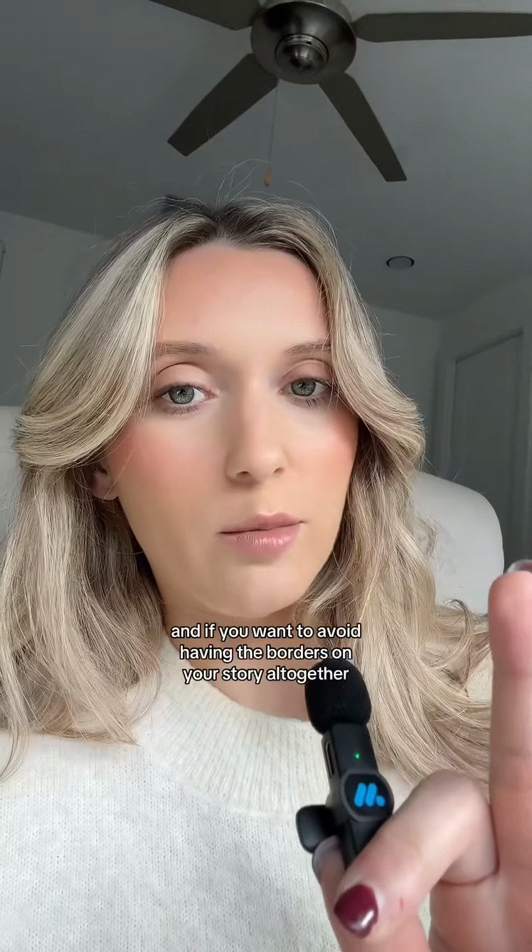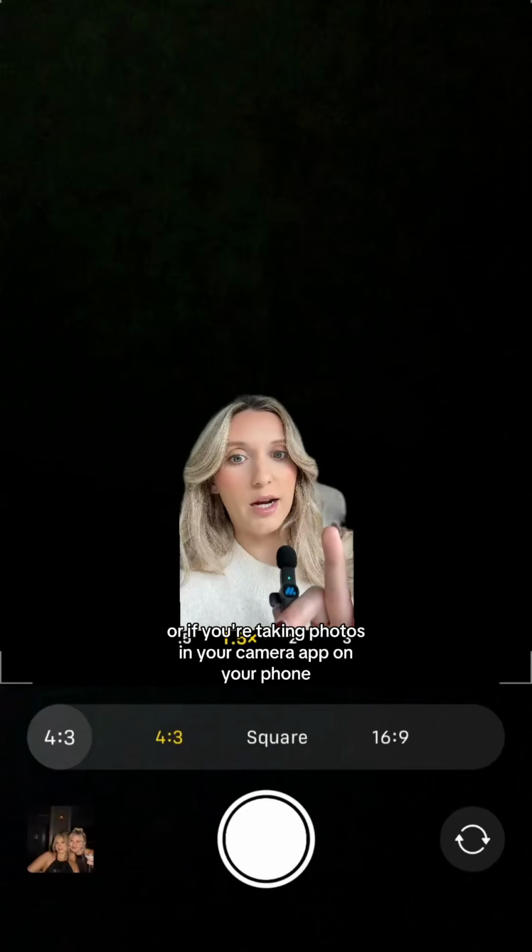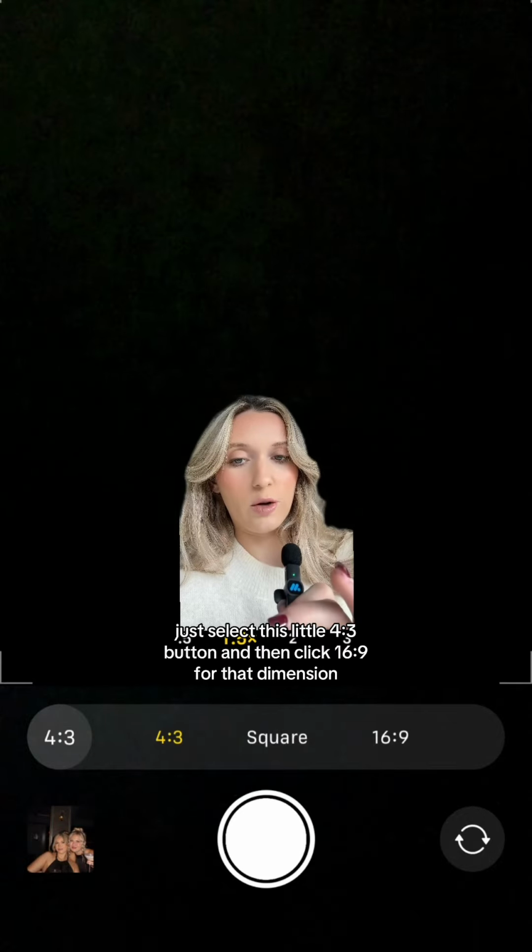And if you want to avoid having the borders on your story altogether, just take the picture in Instagram. Or if you're taking photos in your camera app on your phone, just select this little 4:3 button and then click 16:9 for that dimension.